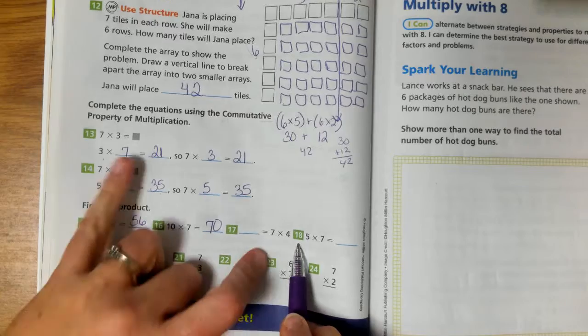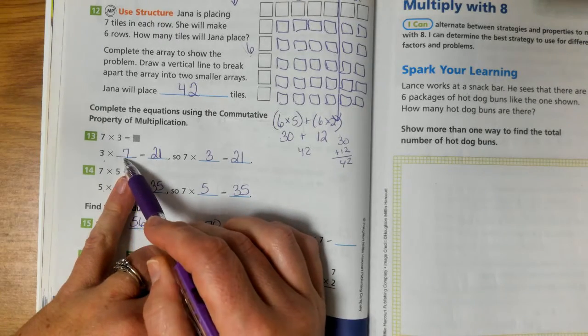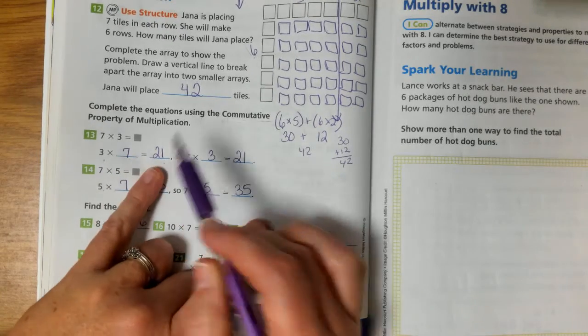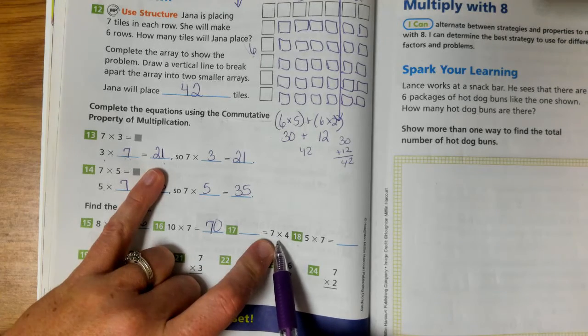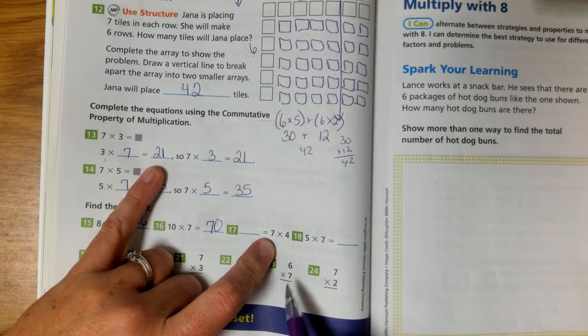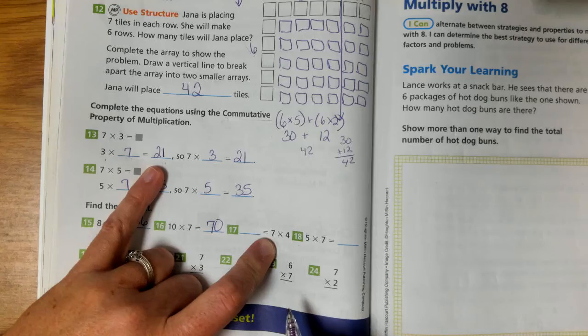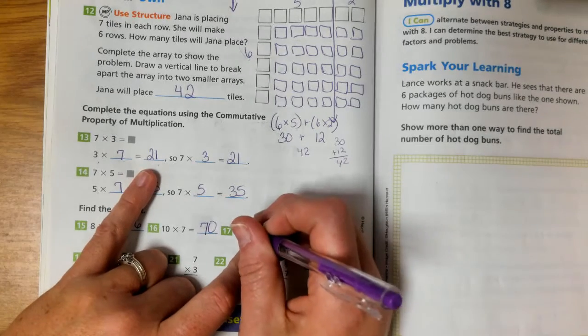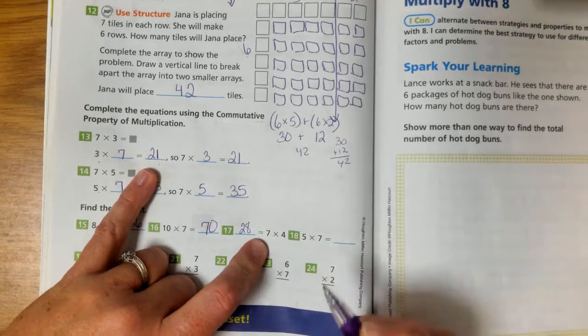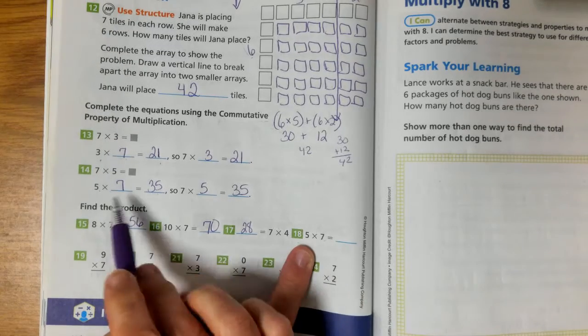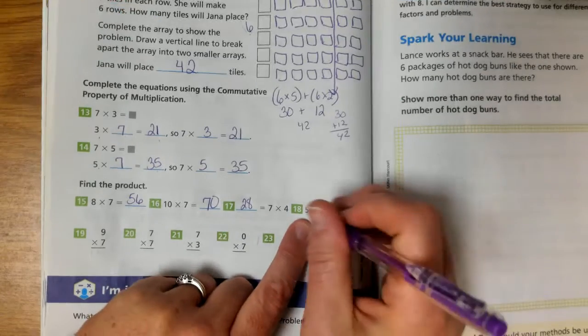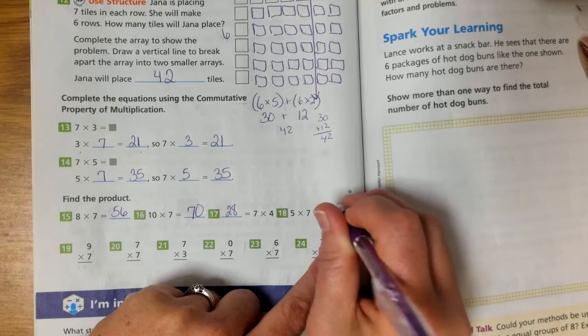7 times 4. Well, look up here. I just did 3 times 7. 3 times 7 is 21. I just need to add 7 more to that. What's 21 plus 7? I hope you got 28. 5 times 7. Ooh, look at, I just did that over here. 5 times 7, 35.